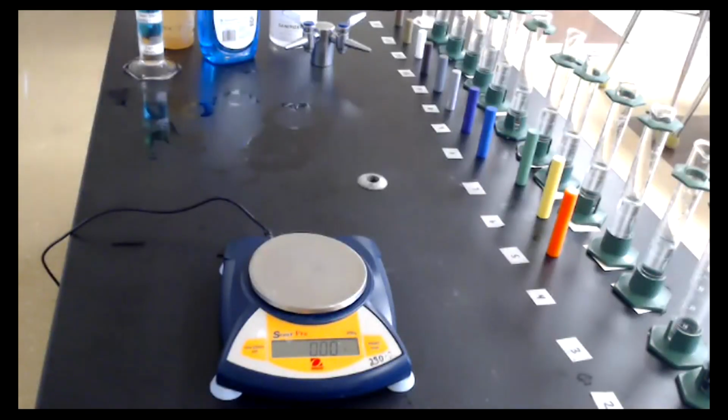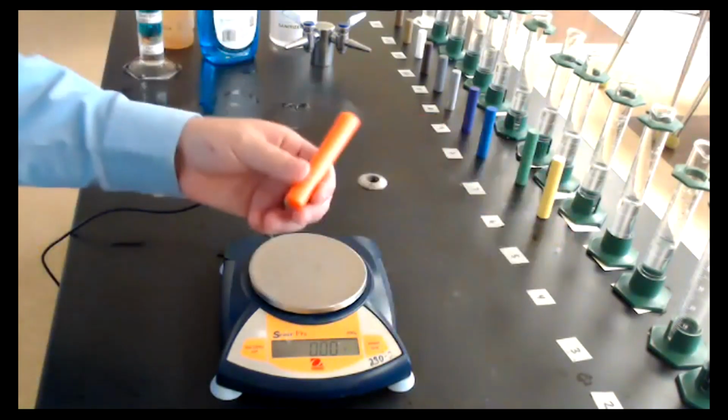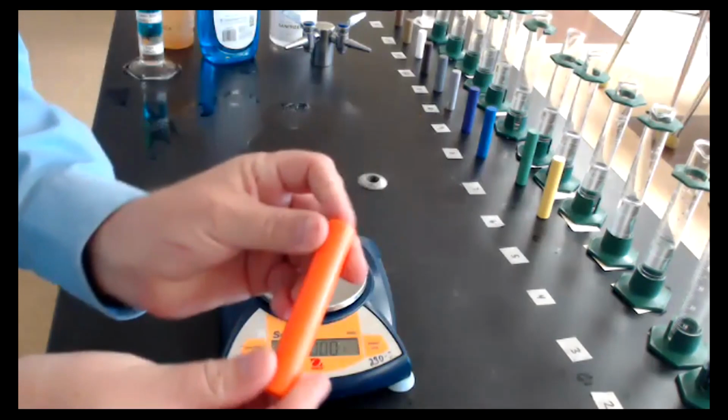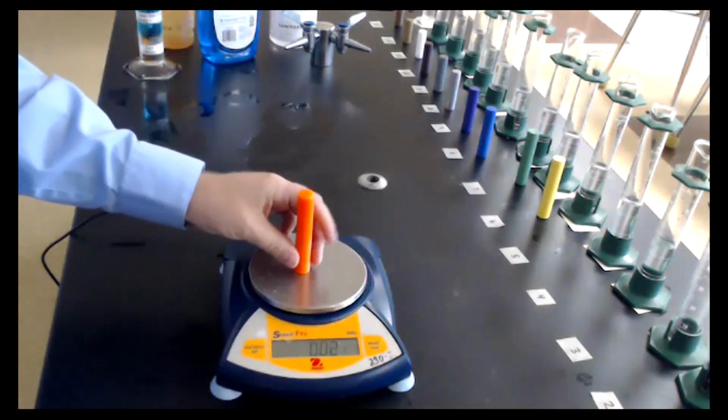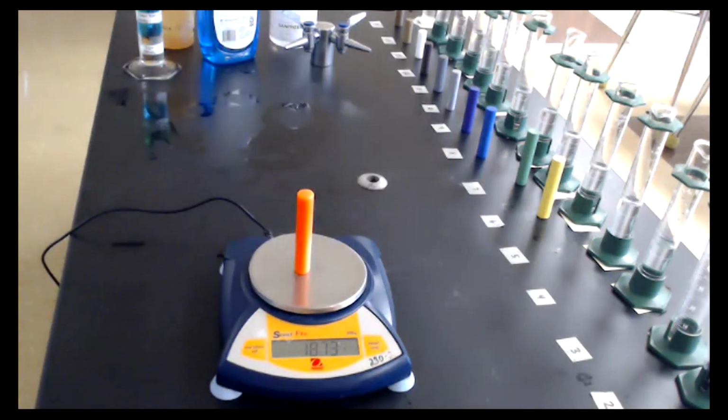Okay, we are back. So now we're going to take a look at the next object, which is our orange colored object. So I'm going to once again switch it over to the balance so we can take a look at that. Here's our orange. Feels just like an orange plastic.